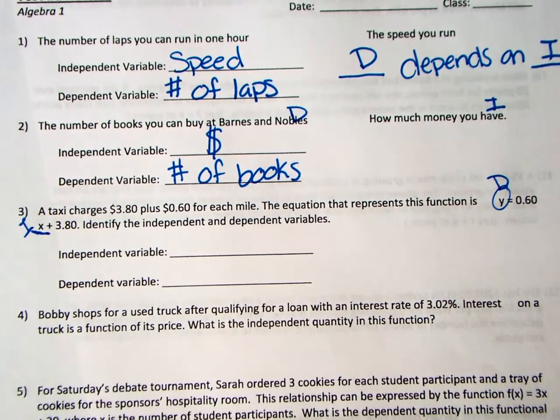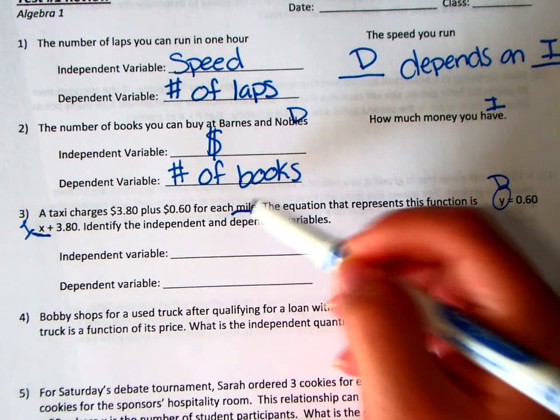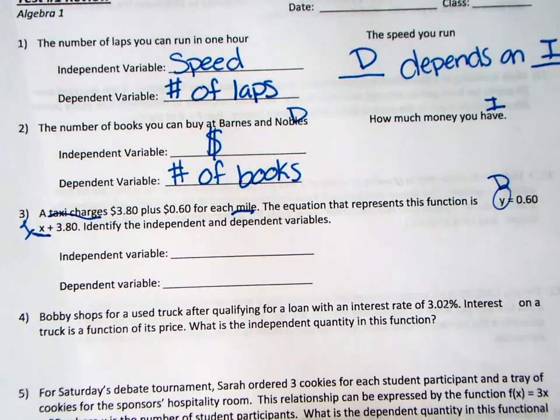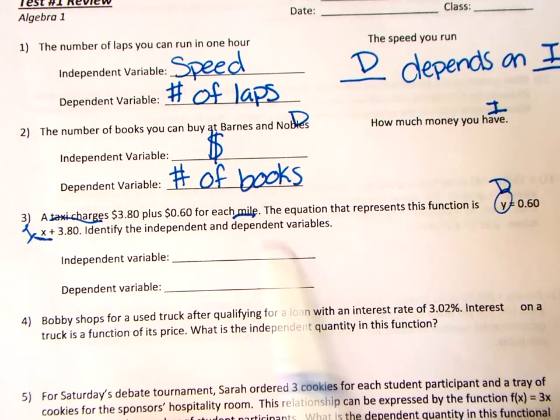Always, always. So what did y stand for? Was it the miles or was it the charge? The charge. Because how much you're getting charged depends on how many miles you went. And x is the number of miles.